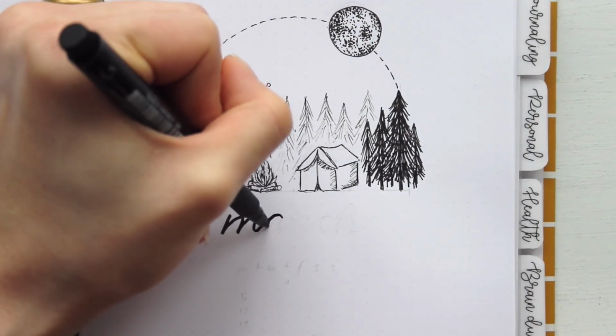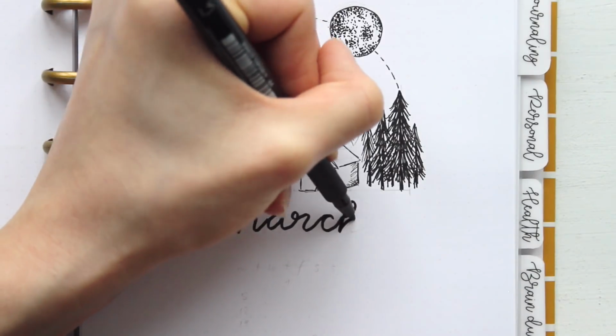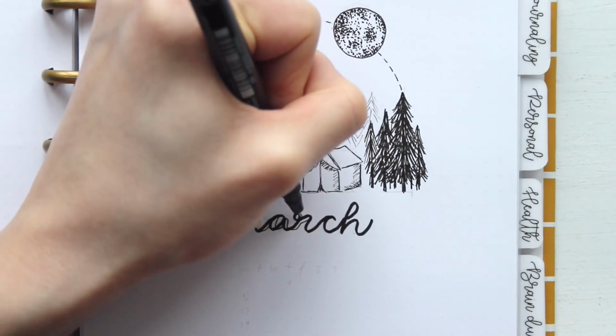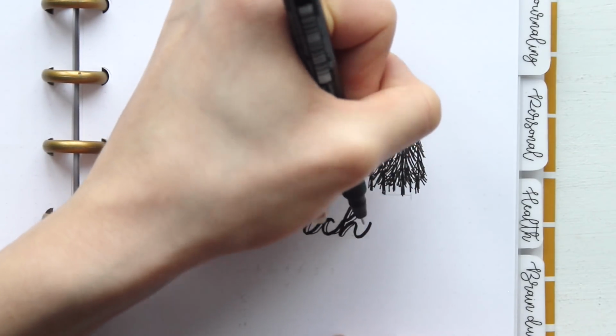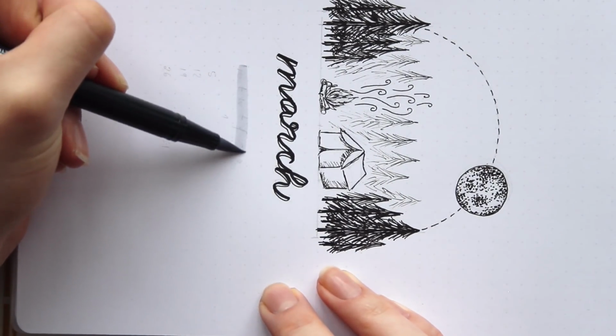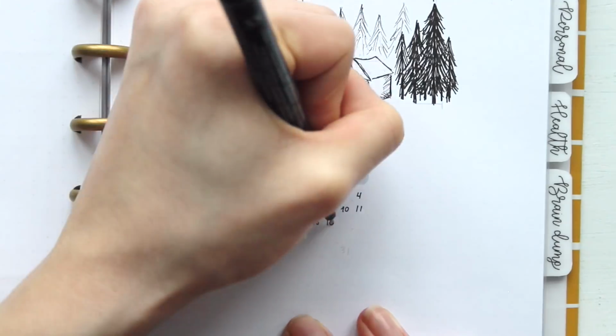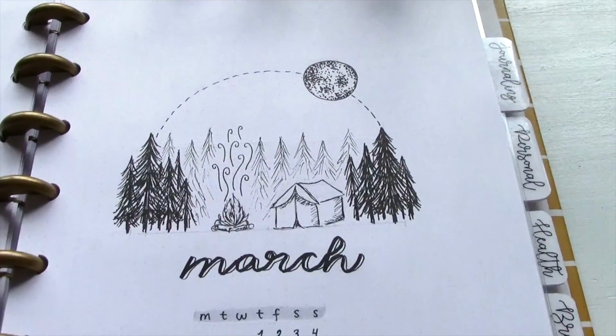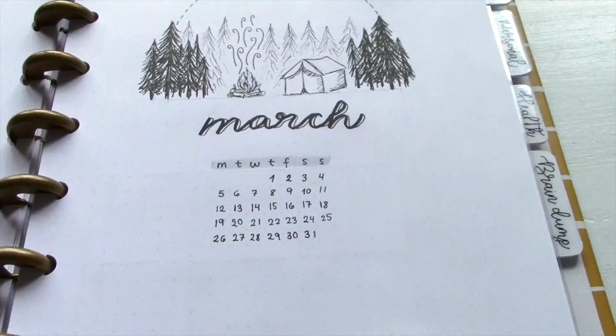For all of my headers this month, I chose to go with this bold font with this transparent drop shadow. I don't know how to describe it, but I really like it, and I've seen a lot of YouTubers and bullet journalists do this one, so that is why I'm also doing it. And of course at the bottom here I'm just doing the calendar of March.